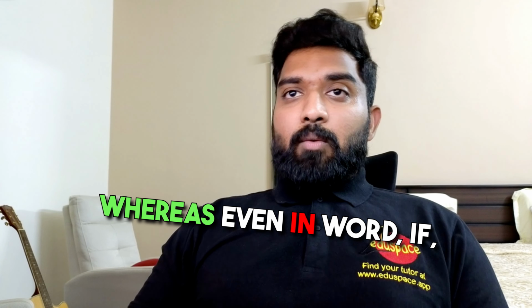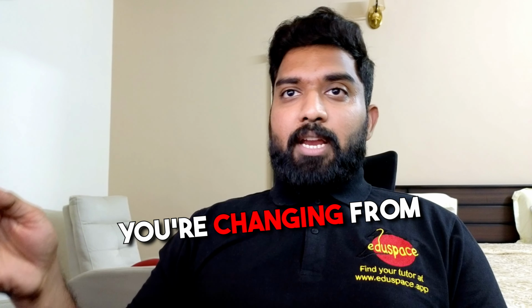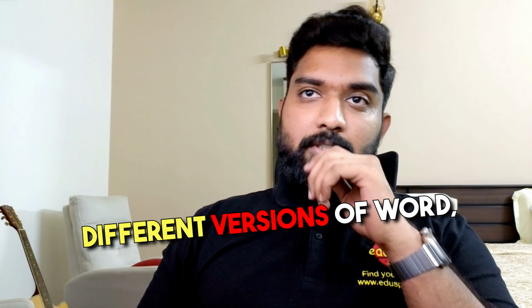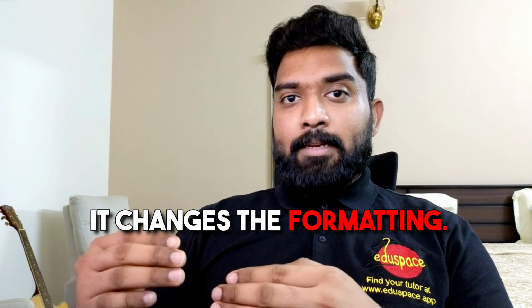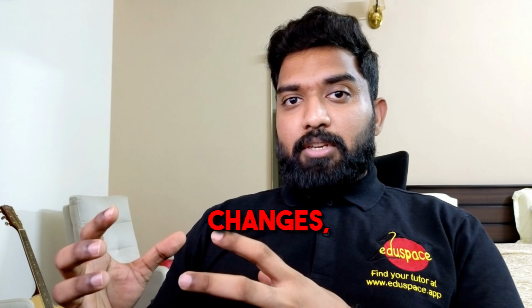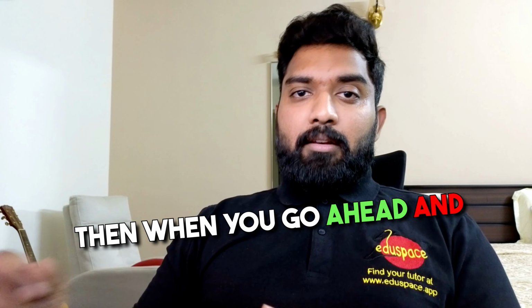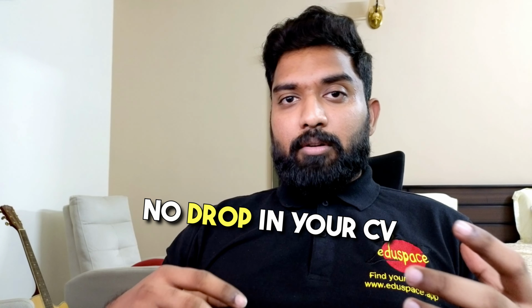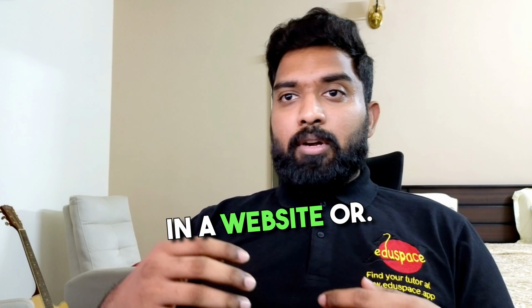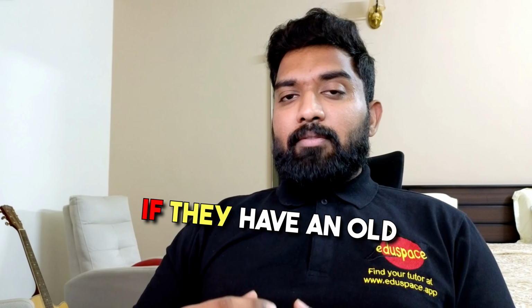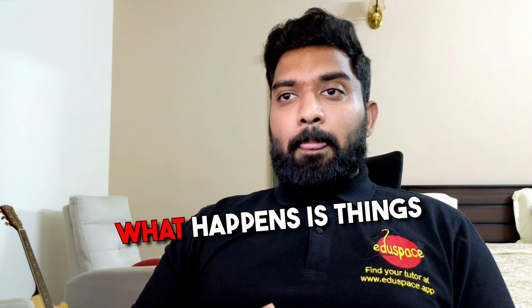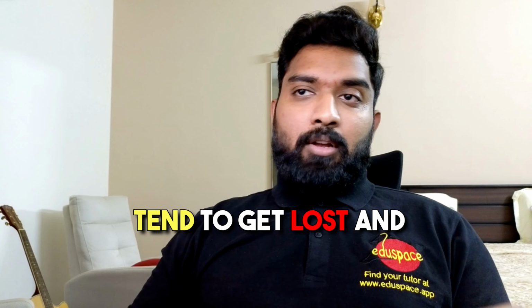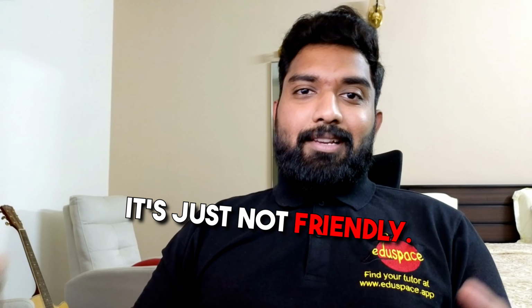It formats it and it's there as text, right? Whereas even in Word, if you're changing between versions, different versions of Word change the formatting. Because the formatting changes, when you drop your CV into a website, or send it to an HR who has an old version of Word or an advanced version of Word, things tend to get lost, and it's just not friendly.